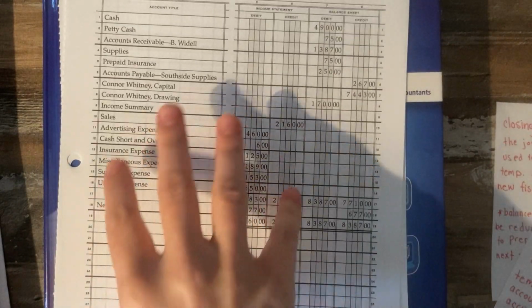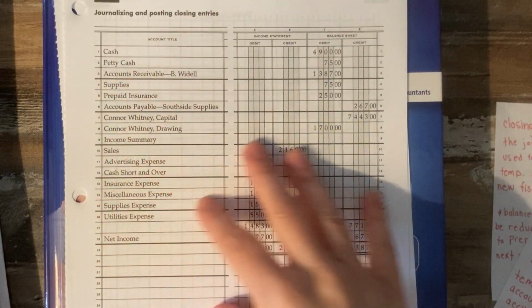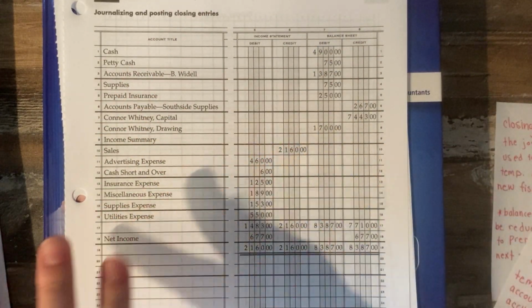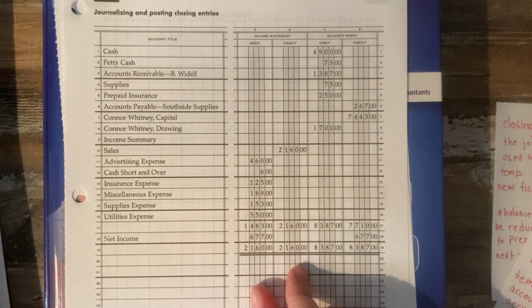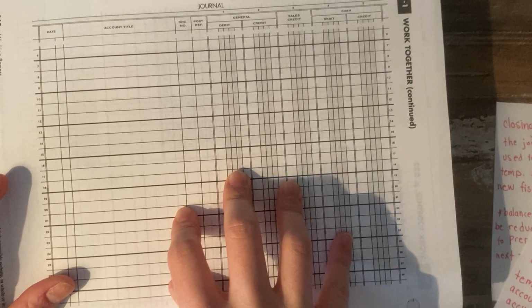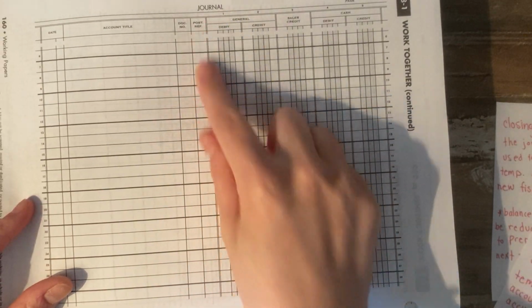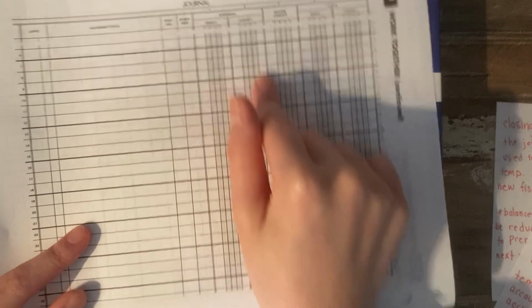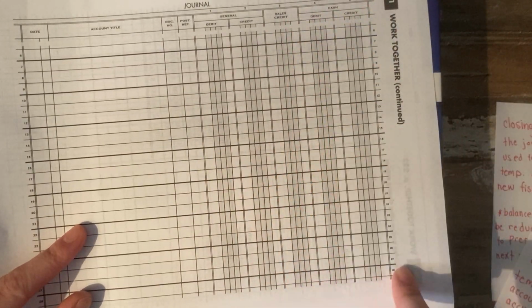So we have our worksheet. This is our worksheet we prepared in chapter 6. We have our income statement accounts and our balance sheet accounts. Then we have our general journal. Actually, it's the multi-column journal. So we have the general section of our journal, we have the sales credit, and we have the cash section of our journal.